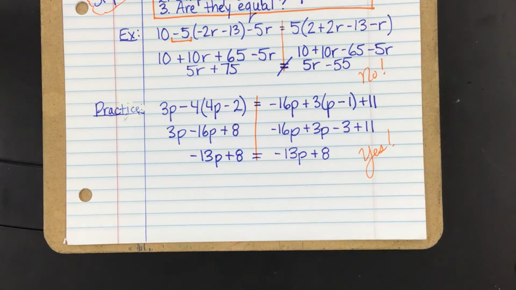Okay, and I want to just clarify something too, because this kind of gets people sometimes. Is negative 13p plus 8 the same as negative 8 plus 13p?